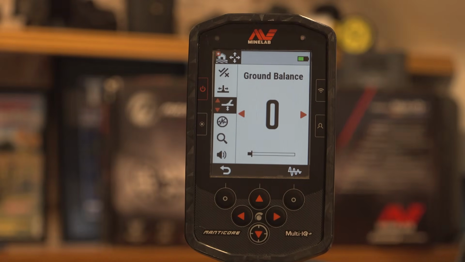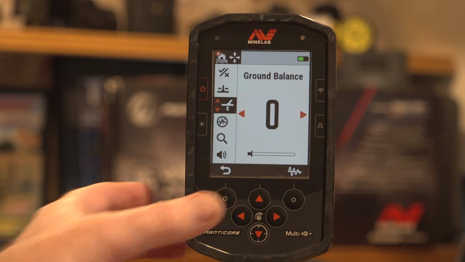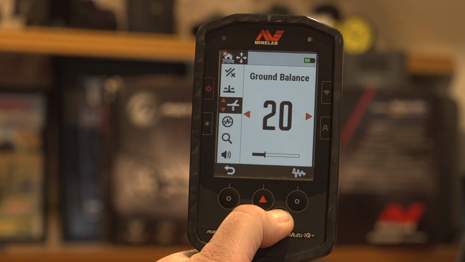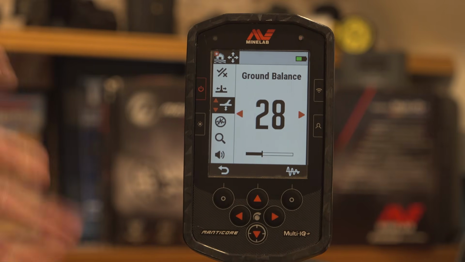Now ground balance, that's dangerous territory, because if your machine hasn't got a strong enough signal to make an accurate calculation on ground balance, it will get it wrong. Most parts of the UK we don't have mineralised ground, so there's actually no need to ground balance. Several times I look at people's Manticores and they're having problems with them and they've got the ground balance set way off.